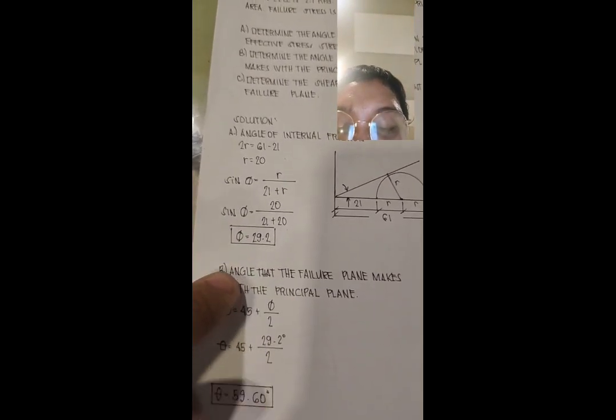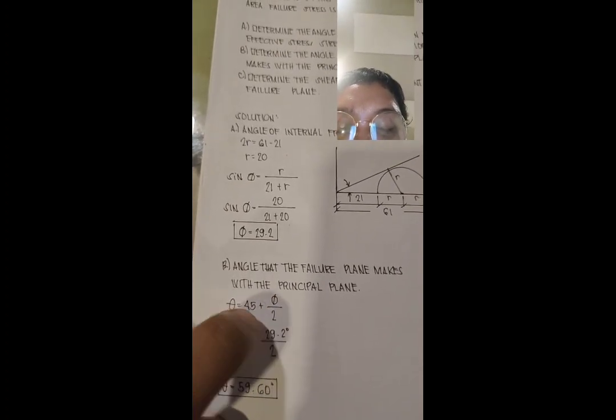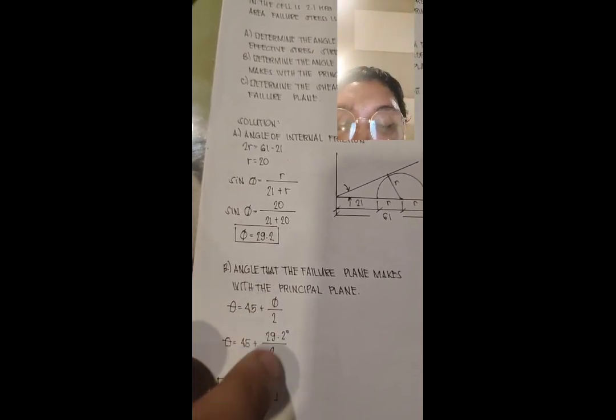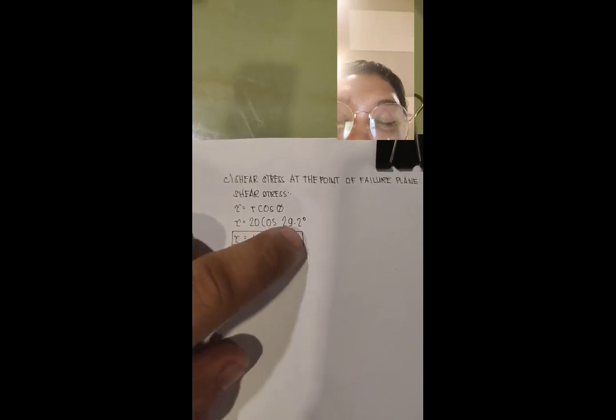Next, letter B, angle that the failure plane makes with the principal plane. We have theta is equal to 45 plus phi over 2. We get theta is equal to 45 plus 29.2 degrees over 2. We get theta 59.60. And lastly, shear stress at the point of failure plane. Shear is equal to R cosine theta, is equal to 20 times cosine 29.2 degrees. We get the shear stress is equal to 17.46 MPa.